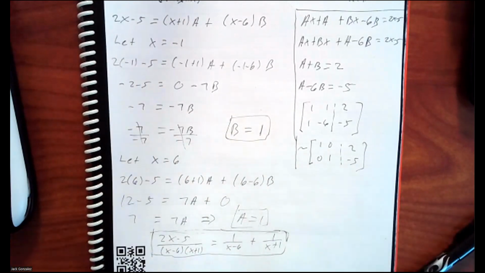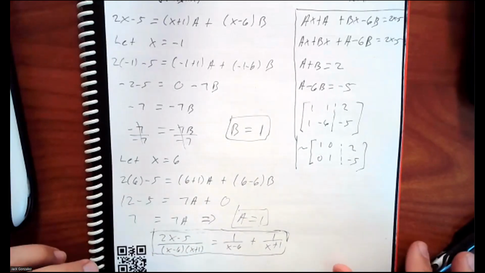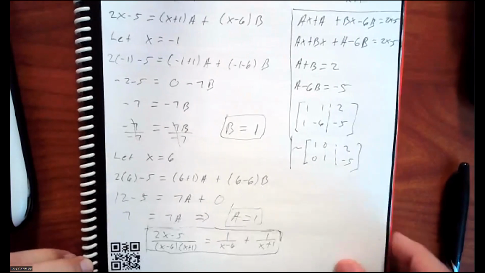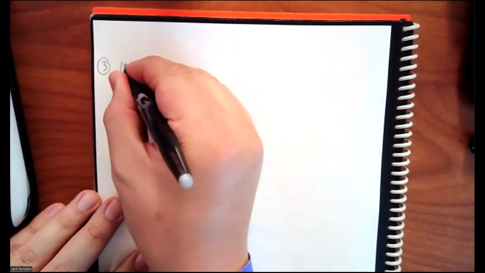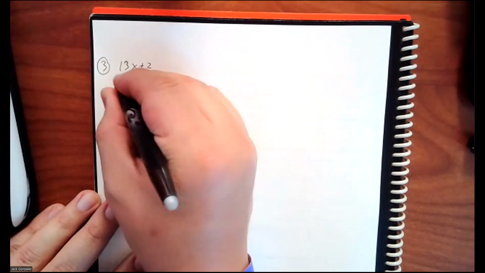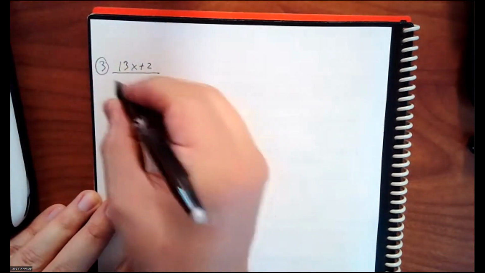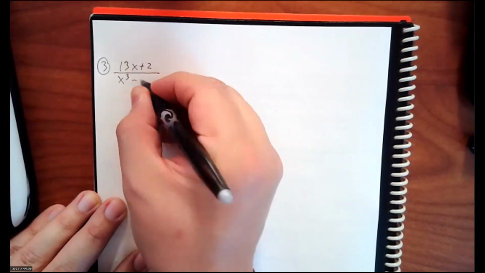Let's do another one. Let's do a harder one. This time it is going to have A, B, C. And it looks like, yeah, this method will not be good. This is number 3 on your review. So I'm skipping number 2. And the instructions are just decompose into partial fractions. This is the first section we did together.